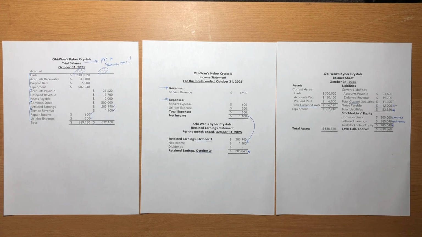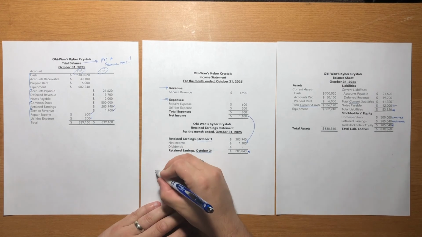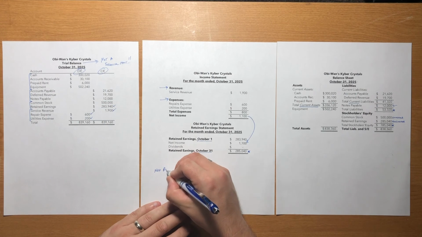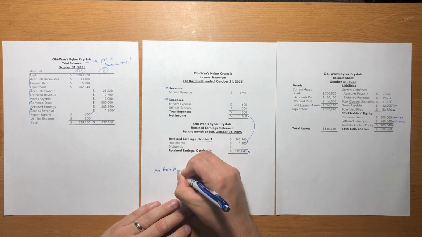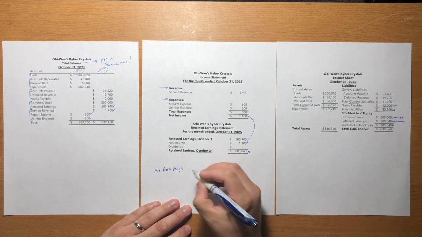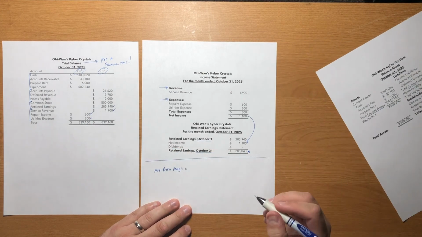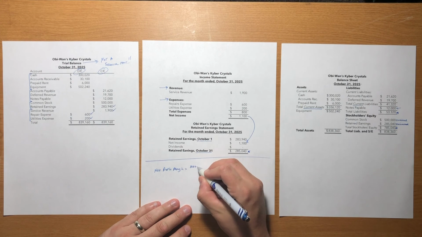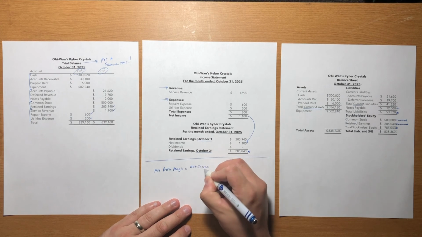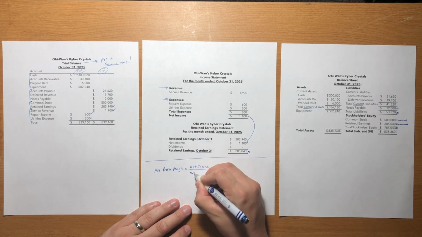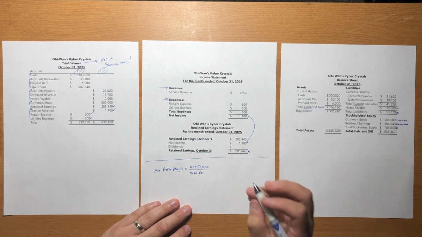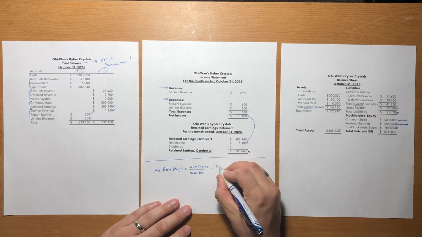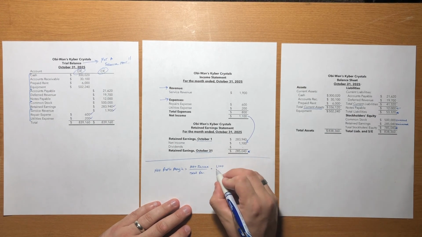It is called net profit margin. And it's calculated by taking net income and dividing it by total revenue. And so in our case, we have net income of $1,100 and total revenue of $1,900.